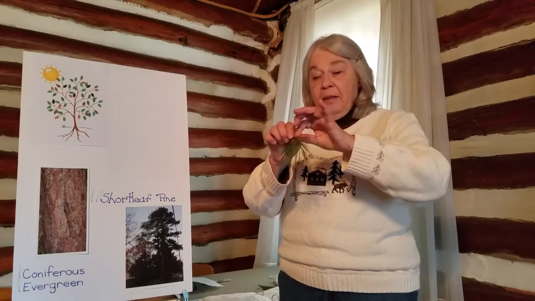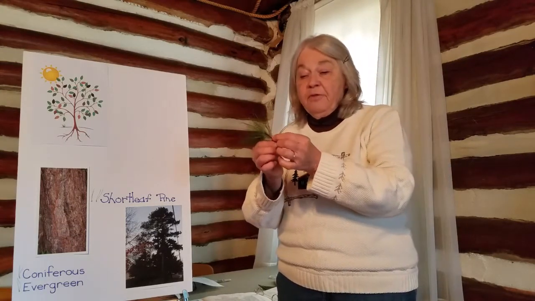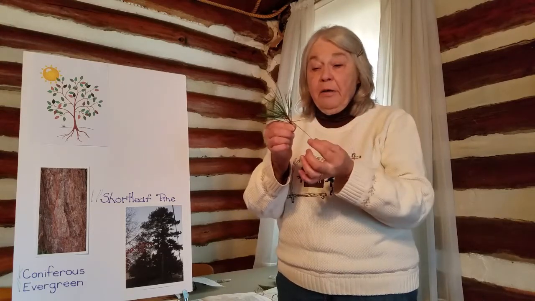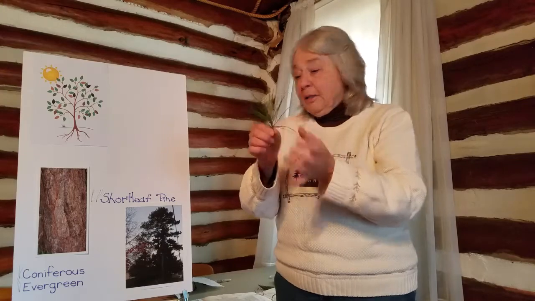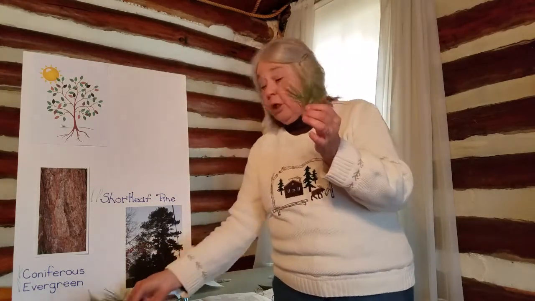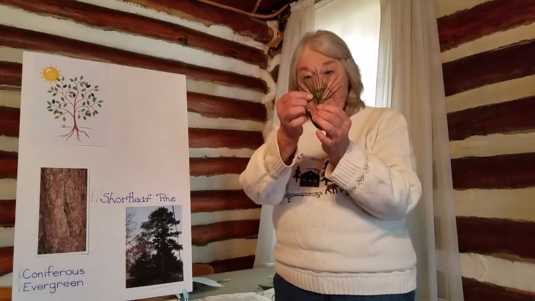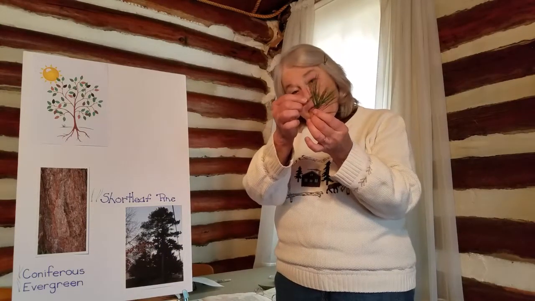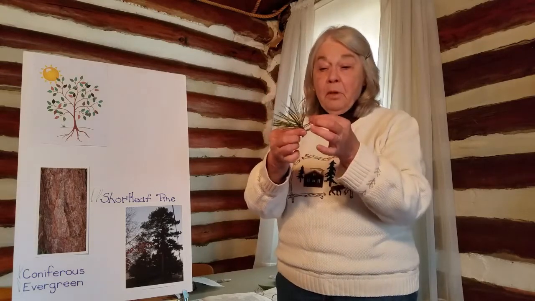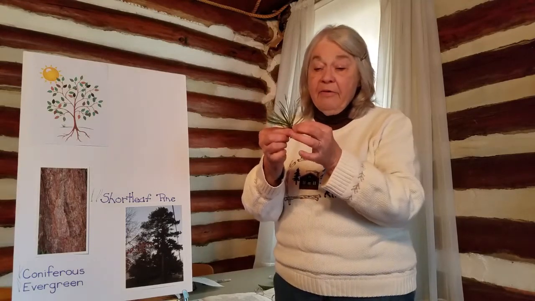And the needles come in groups of 2. Now, sometimes they can be in groups of 3, but for the most part, they're in groups of 2. So while it looks like there's a ton of needles all grouped together, if you look really closely, you'll be able to separate them and see the different sheaths with 2 or sometimes 3 needles coming out of each sheath.